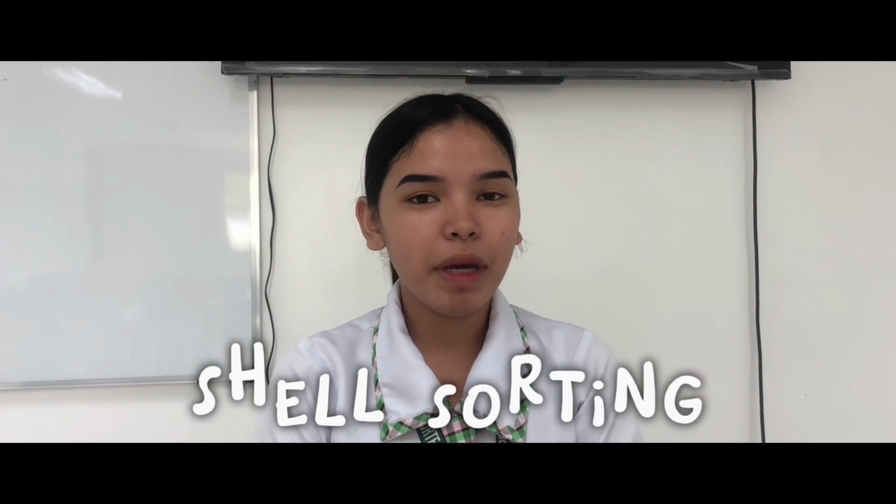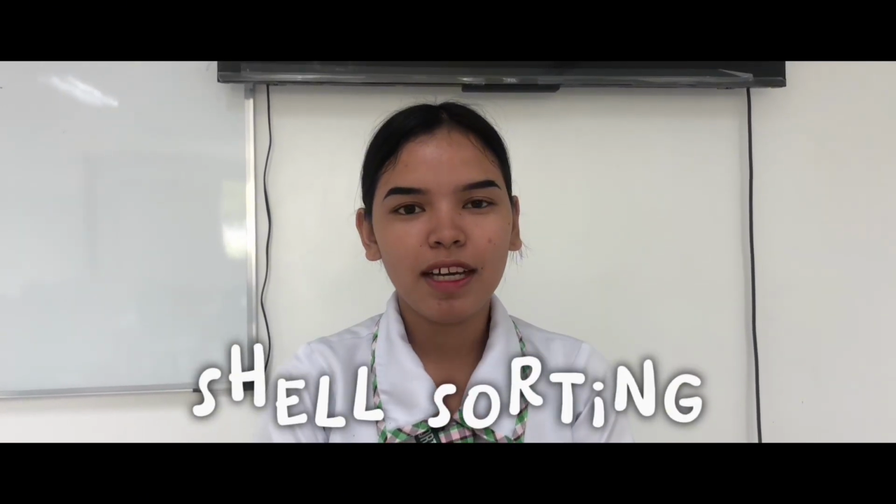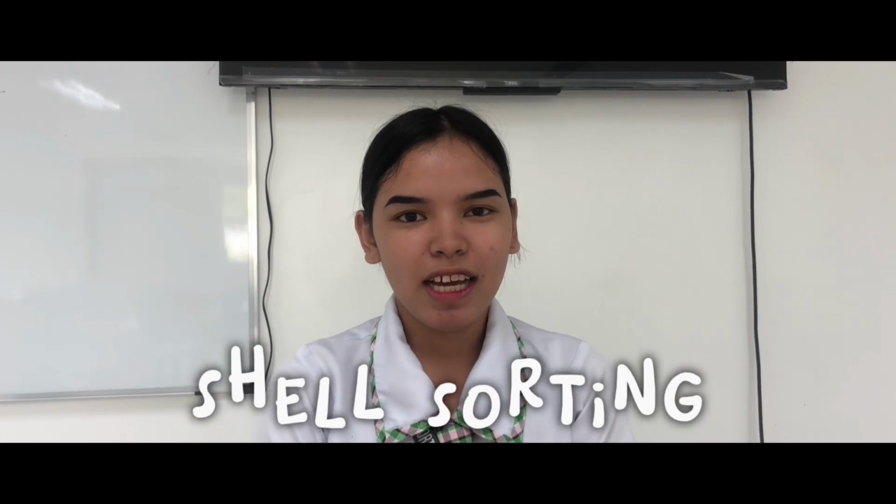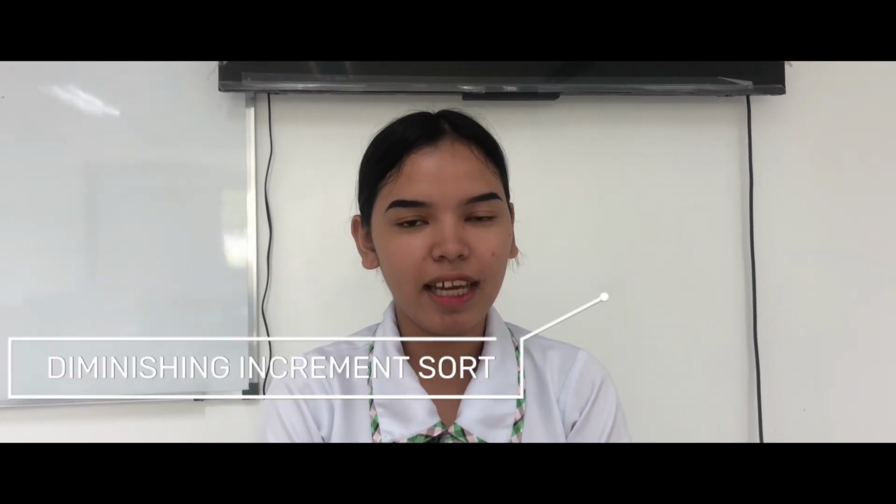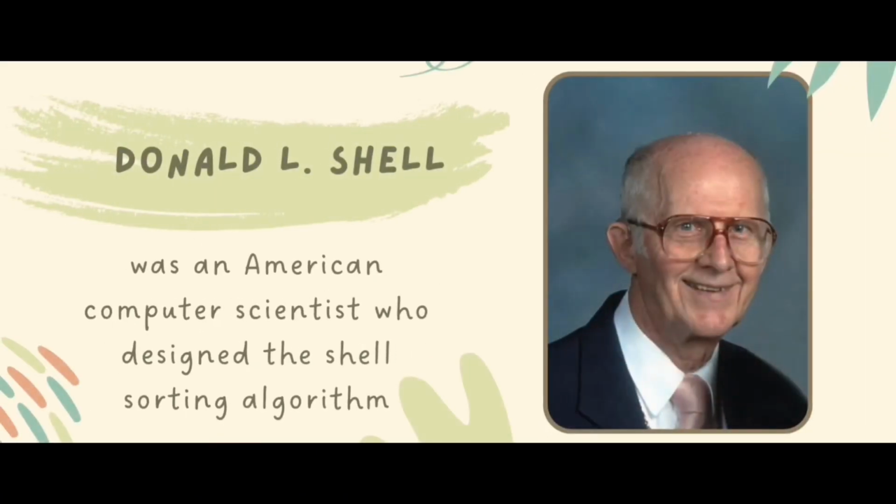Today, I want to talk about shell sorting because many of you have been confused about shell sorting and how it works. Shell sorting, also known as shell sort or diminishing increment sort, is an efficient and adaptive sorting algorithm. It was introduced by Donald L. Shell in 1959 and is an improvement over simpler sorting algorithms like insertion sort.